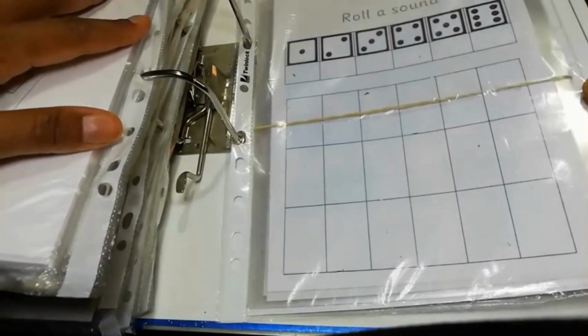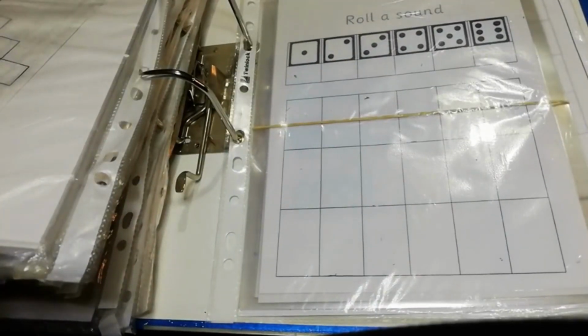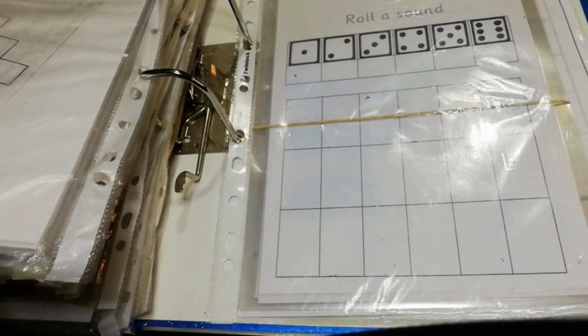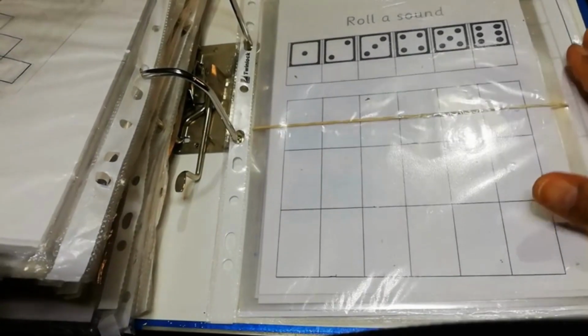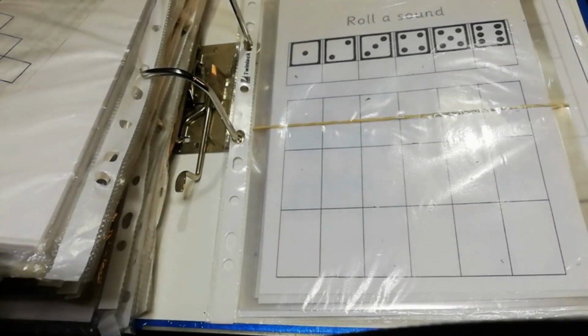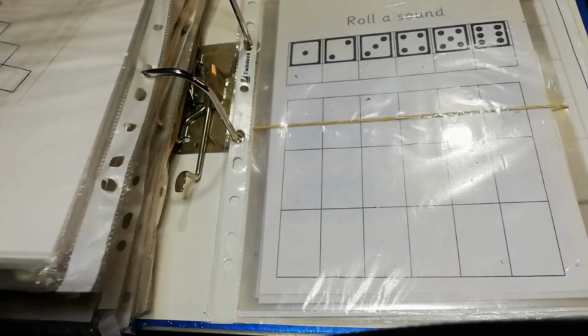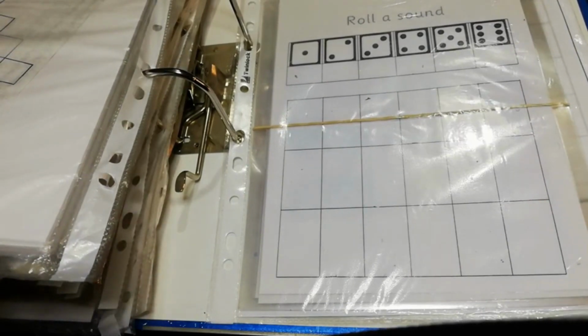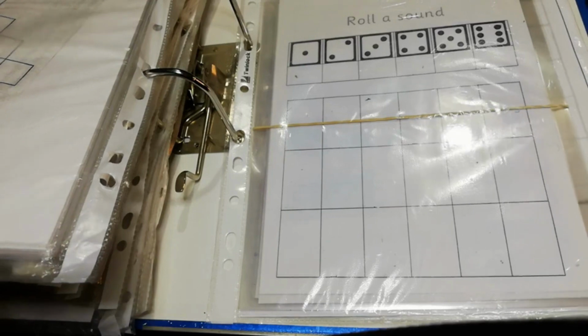So that's it, just a quick look at some of my pronunciation files. You can definitely use these files in your face-to-face classes. You can hold them up if you've got a digital class as well. And you can also use the online flashcards and games to engage your students.